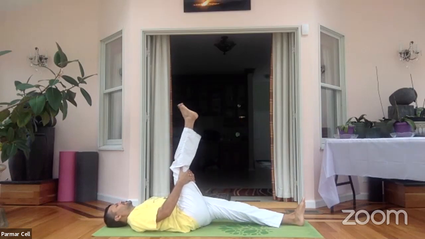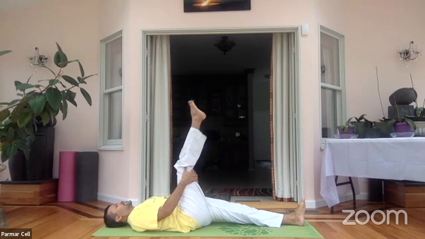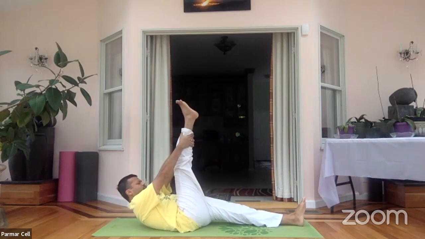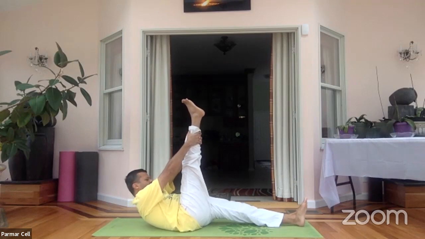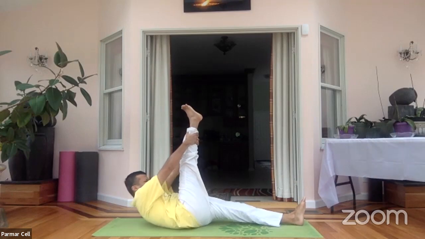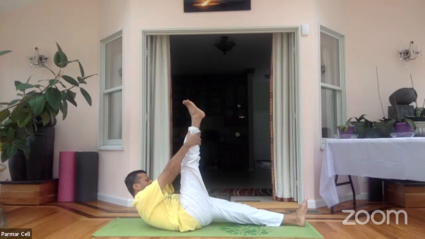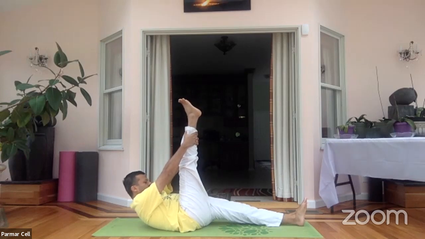Pull the leg closer. Rotate the foot that's in the air clockwise few times by the ankles, counterclockwise few times. Flex the heels, stretch the toes, flex and stretch. Walk your hands higher, the head comes off the ground, push the leg away from you. You're going to come up higher. Other leg is relaxed. Continue breathing.